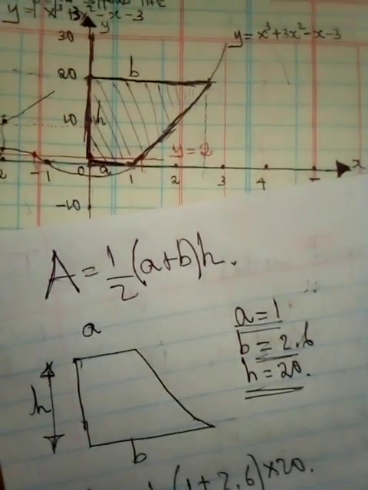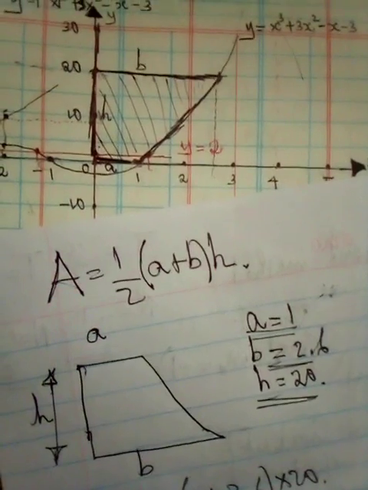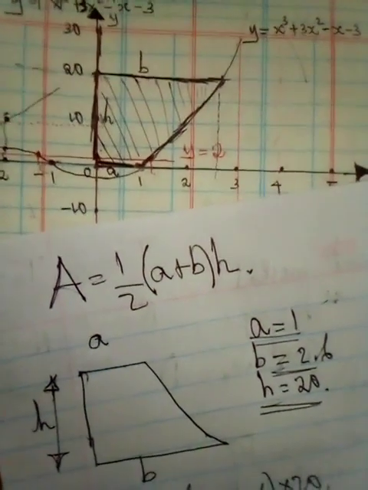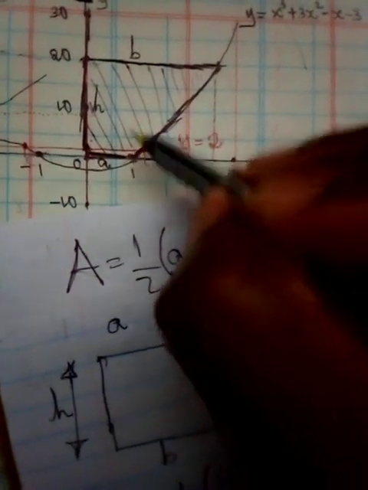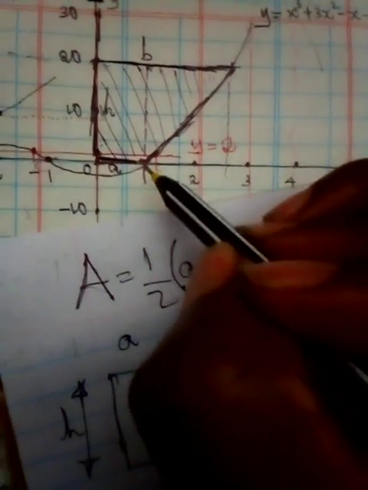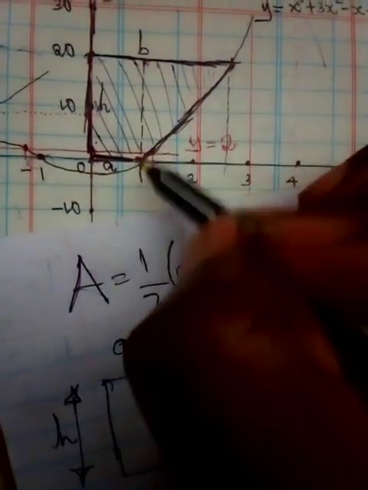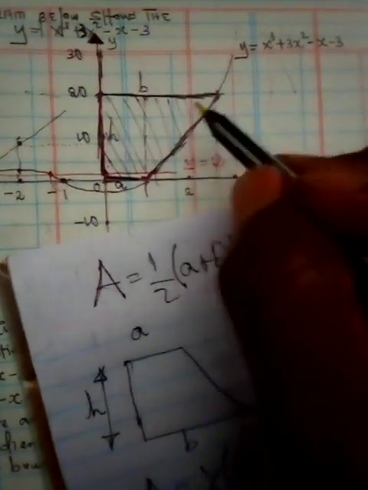Again, it's normal for people to maybe forget the trapezium rule. If you look at this, it can be divided into two shapes. You're going to see a rectangle, and then you're also going to see a triangle.